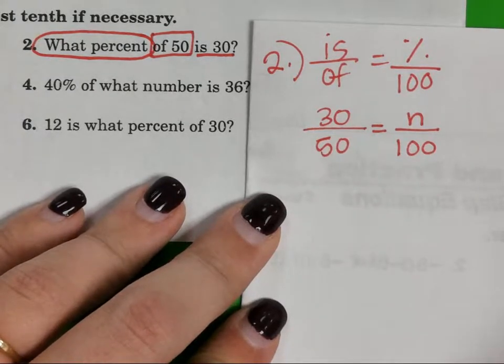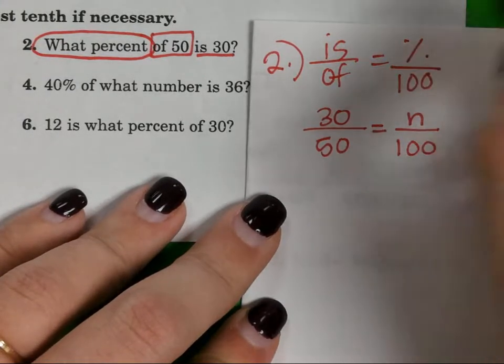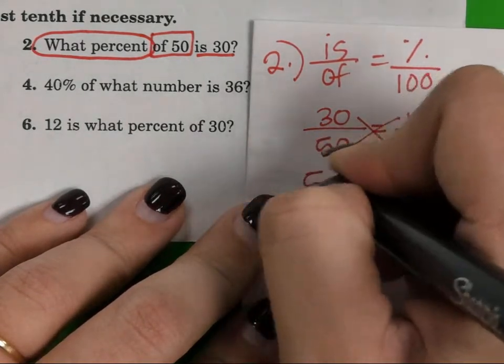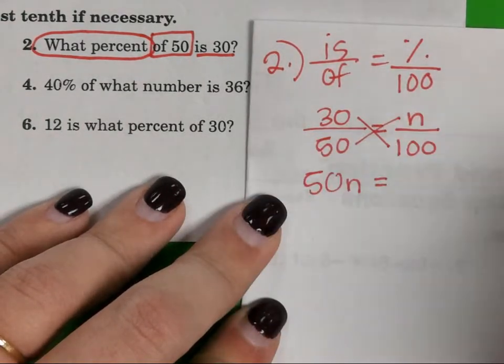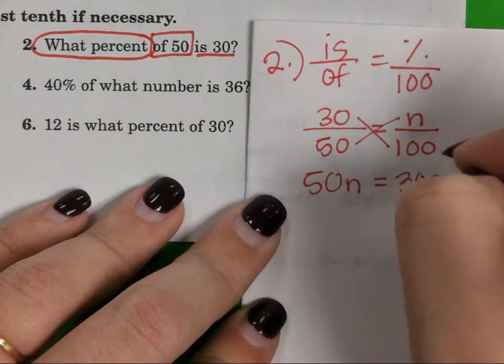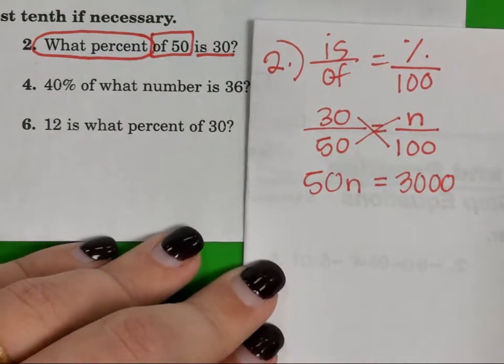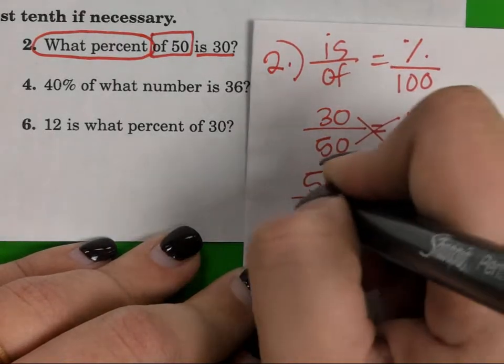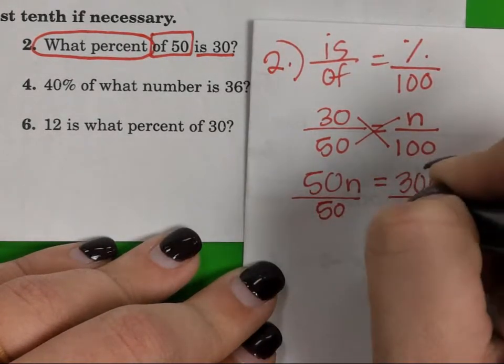Now that I have my proportion set up, what do I need to do? Cross multiply. So that means I have 50n equals what? 3,000. How do I solve for n? Divide both sides by 50.